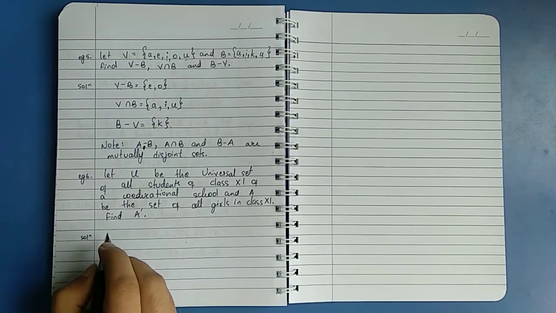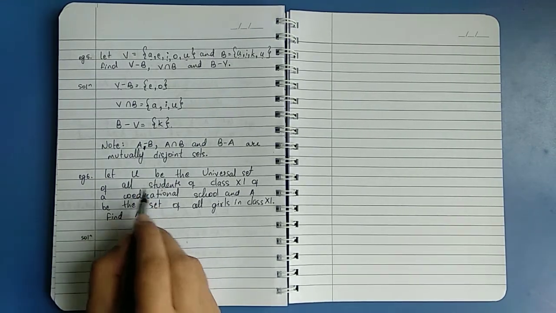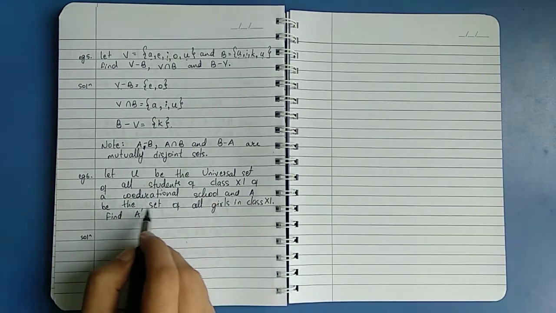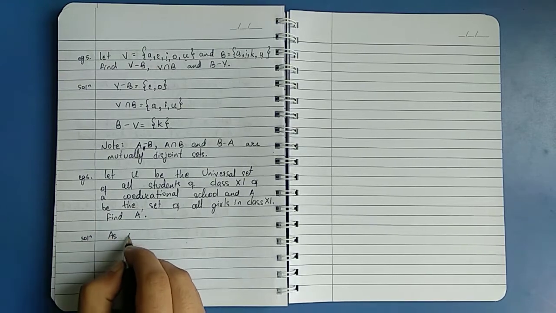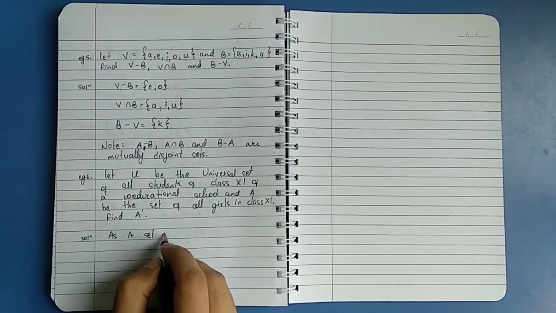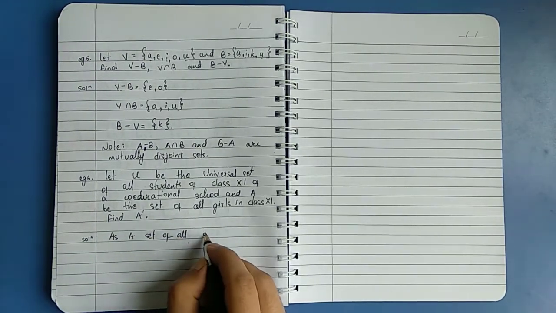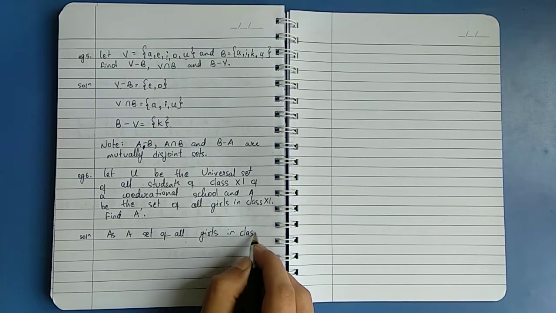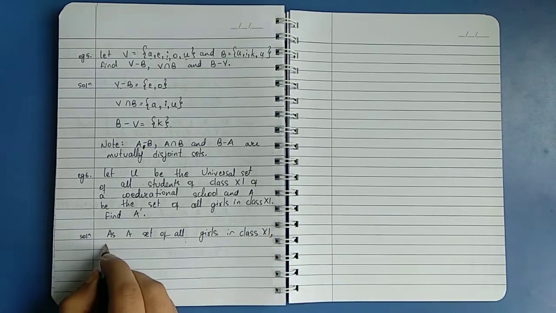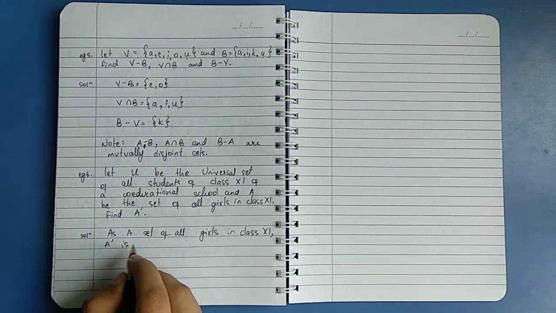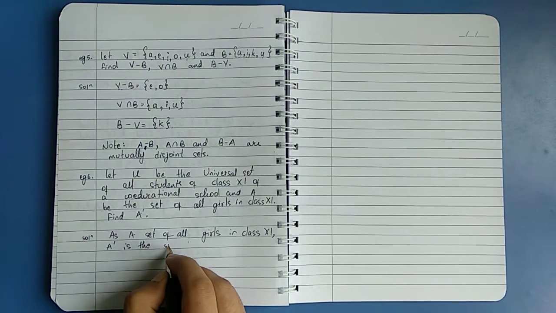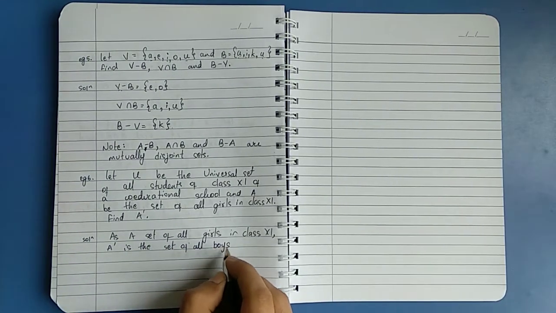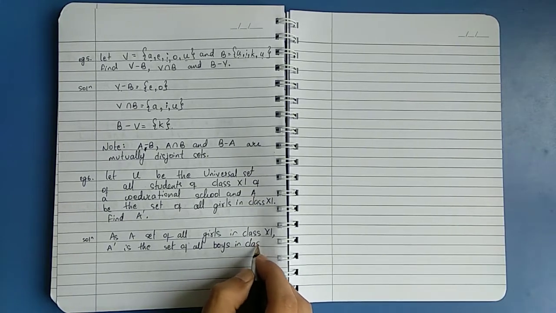Solution. So U contains all the students of class 11 of a co-educational school. So as A is the set of all girls in class 11, A complement is the set of all boys in class 11.